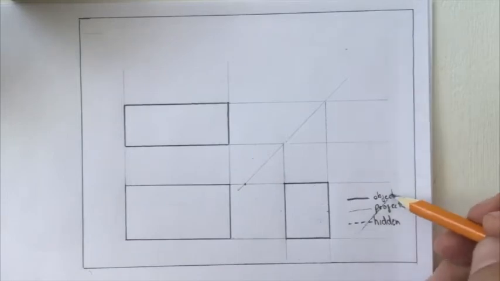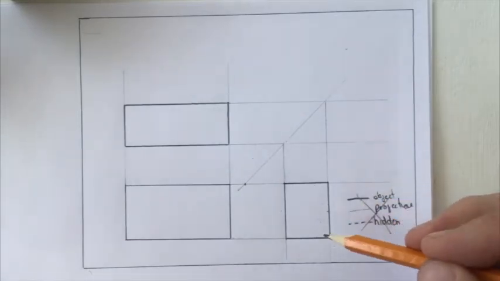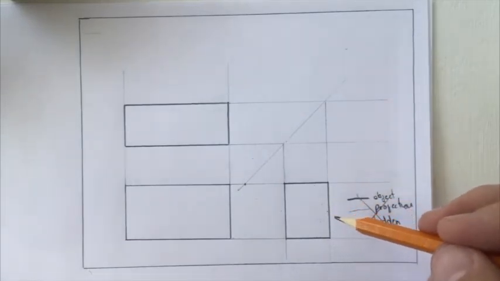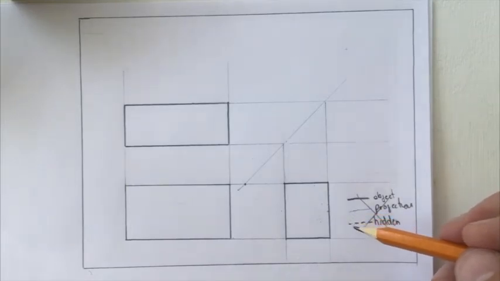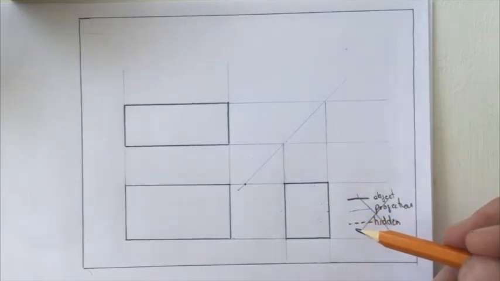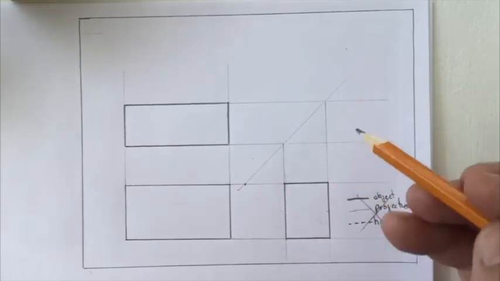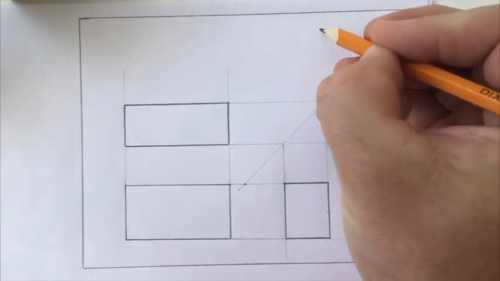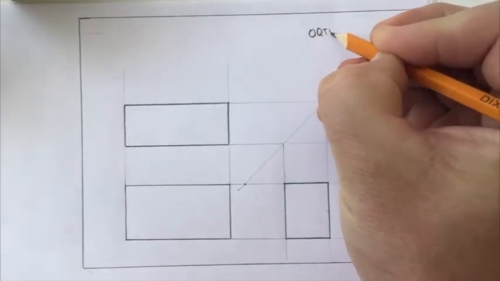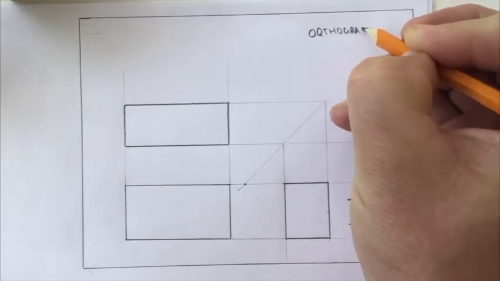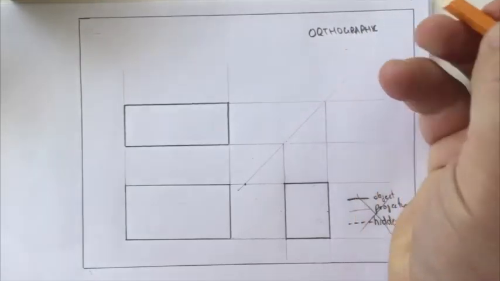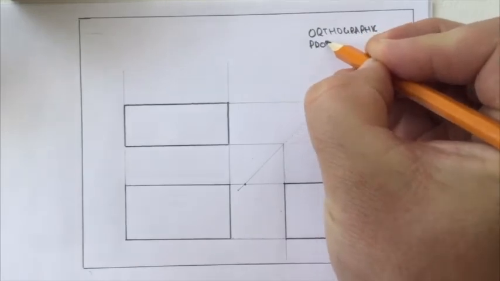Now, you don't need to put this on your drawing, you just need to understand those different line types, but what you do need to add to your drawing is some information that is referred to as a title block. What is this drawing? Well, I need to put a title on it. This is an orthographic projection.